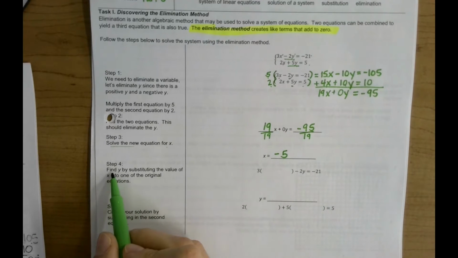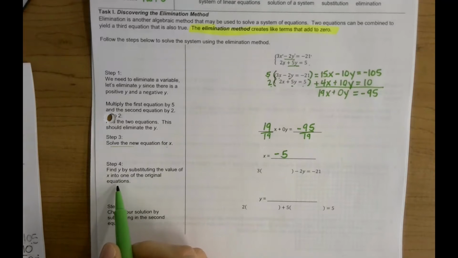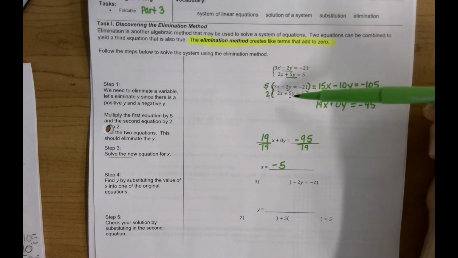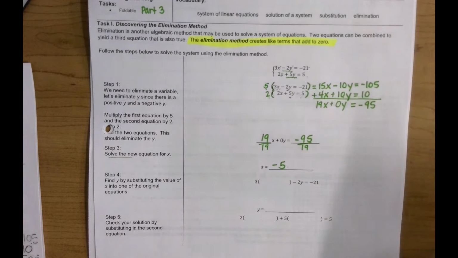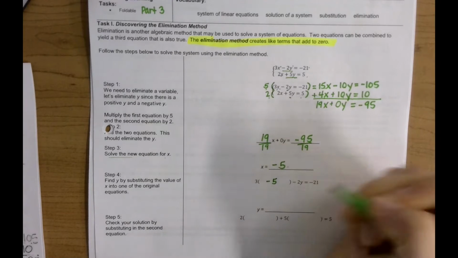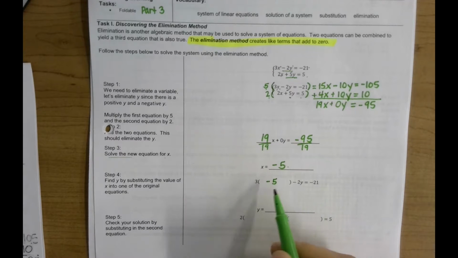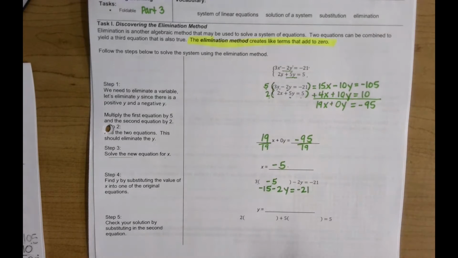Then I'm going to do step 4, find y, by substituting the value of x into one of the original equations. So I go back up here. I'm going to choose my 3x minus 2y equals negative 21, but instead of x, I'm going to plug in negative 5. So 3 times negative 5 minus 2y equals negative 21. Now you just solve that. 3 times negative 5 is negative 15. Minus 2y equals negative 21.